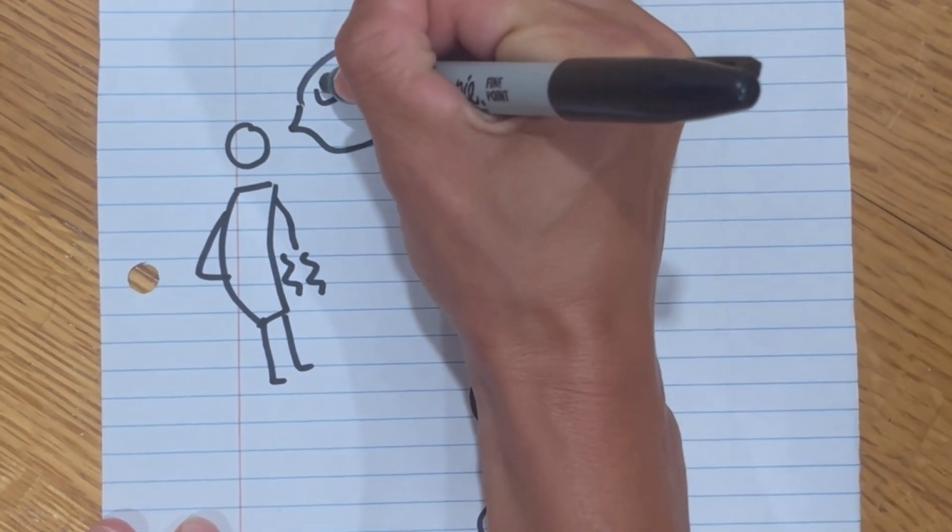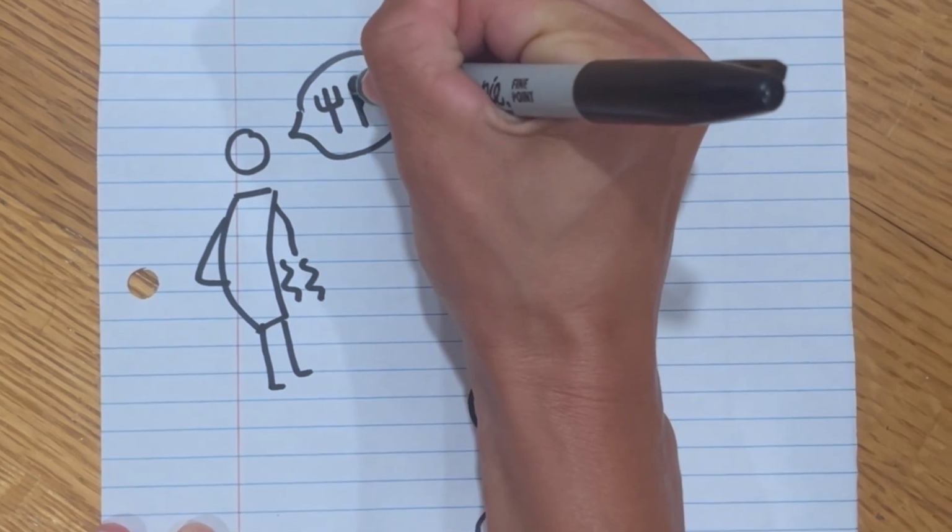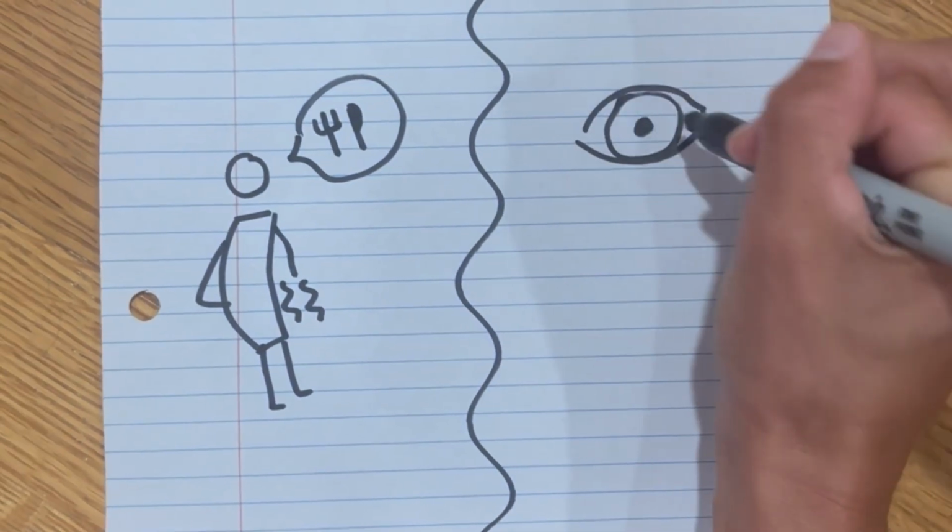Here I have a picture of a person kind of bent over, their stomach is growling, they're thinking about food, and they haven't eaten in multiple hours. This is an establishing operation: their hunger and their lack of food for a couple hours.